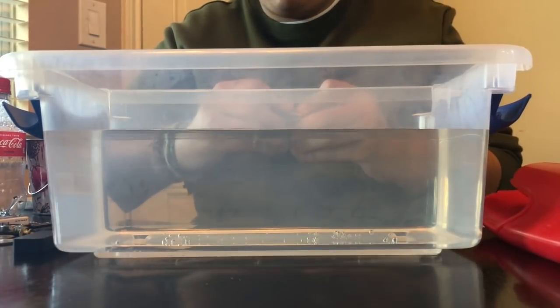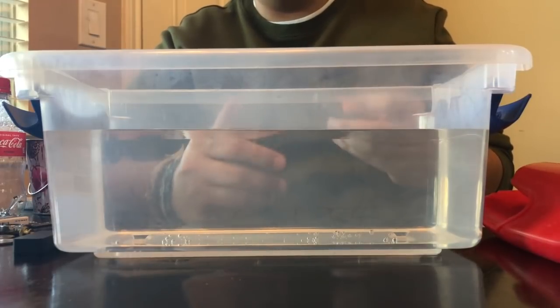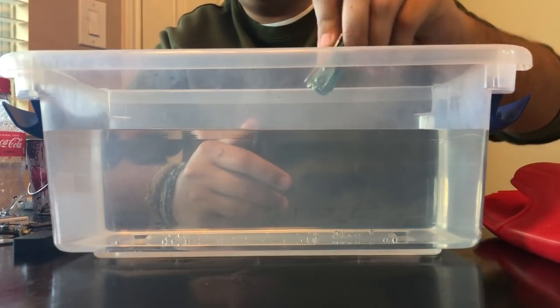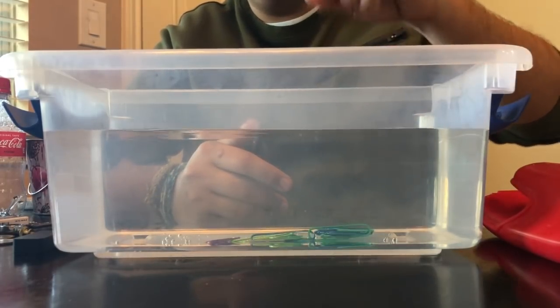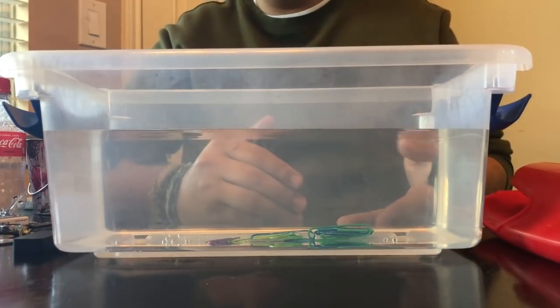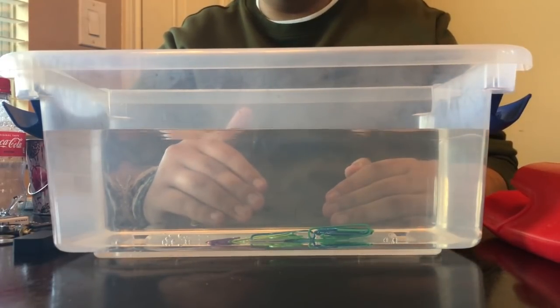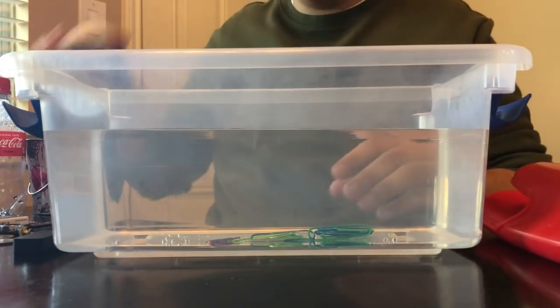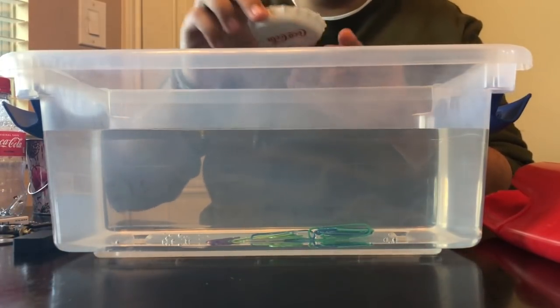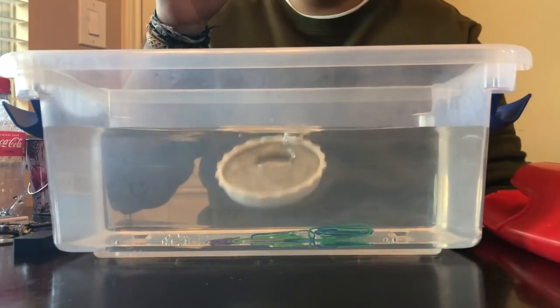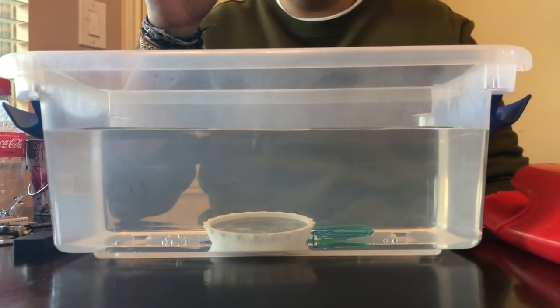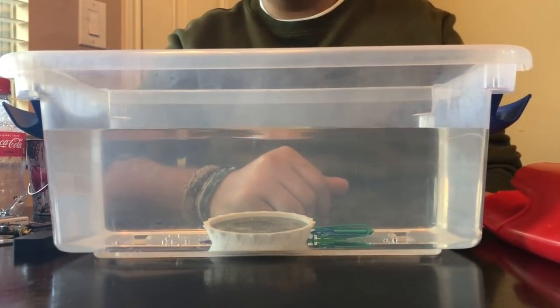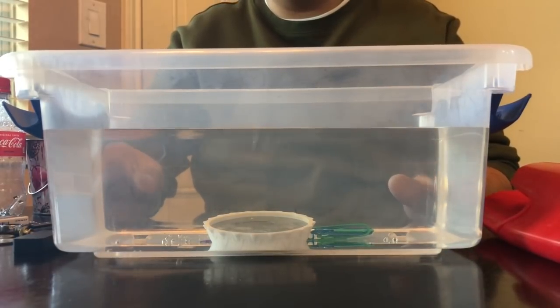The first object I found were some paper clips on my desk. Now let's see what happens when I drop them in water, and they sink to the bottom. That means they are more dense than water. Now if I get the bottle opener I found in my kitchen, let's see. That one also sank, which means it's also more dense than water.